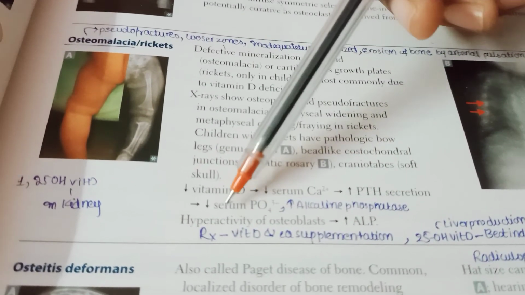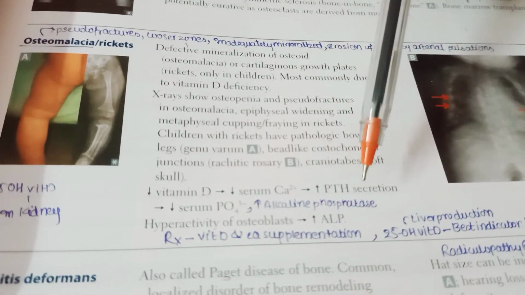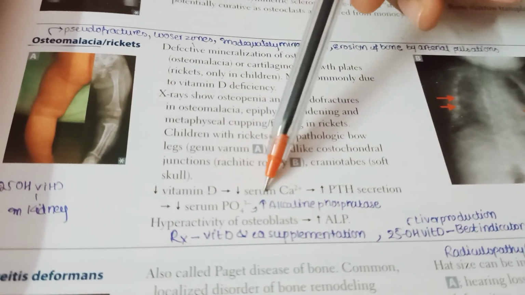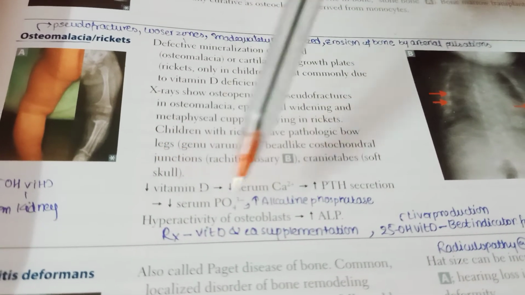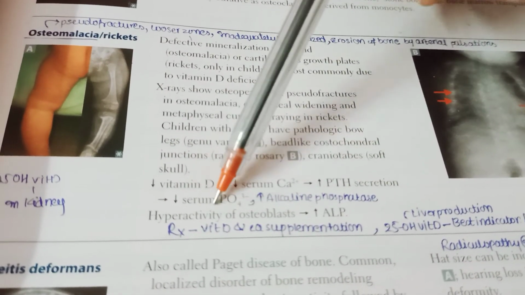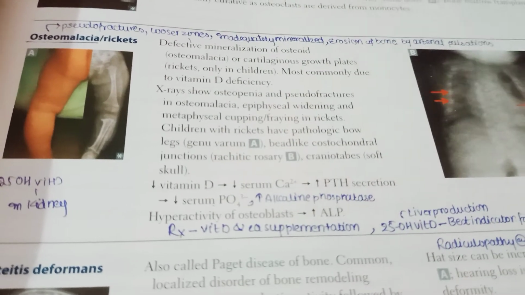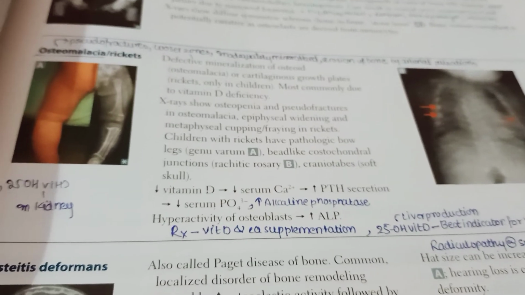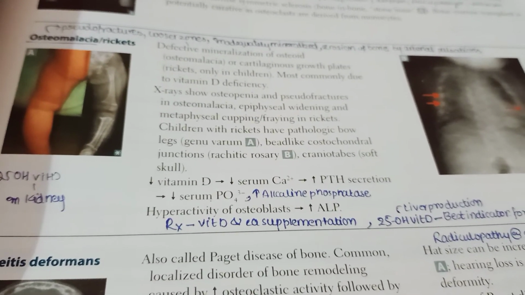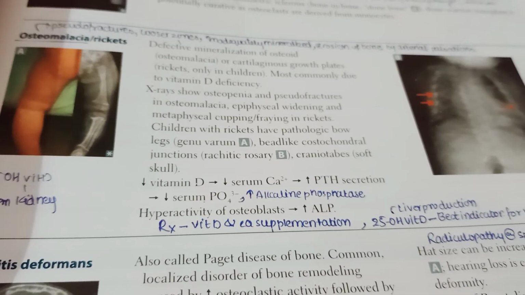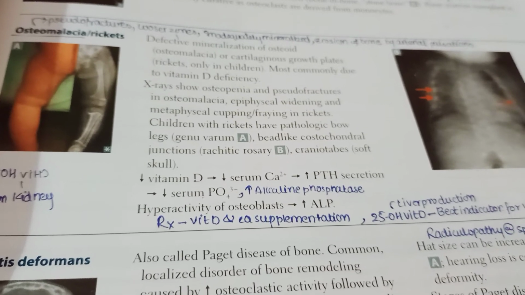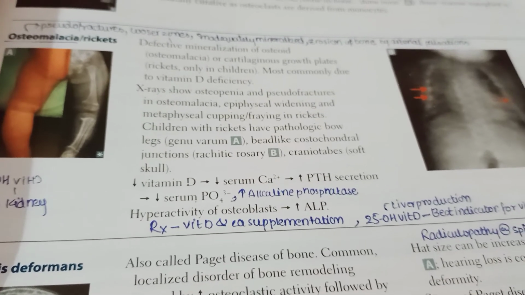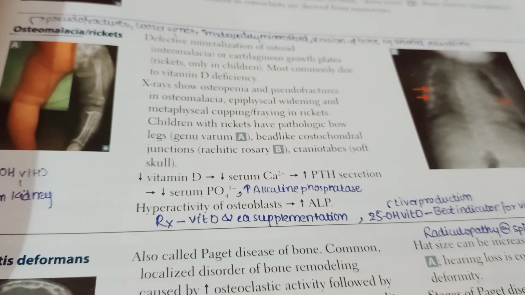So here the problem is decreased vitamin D, decreased serum calcium, and increased parathyroid hormone, because there is decreased calcium. As parathyroid hormone is increased, that will lead to decreased phosphate. Here there is increased alkaline phosphatase, because the body is trying to produce more bone now, since there's low bone already because of vitamin D deficiency. So there will be increased alkaline phosphatase, and there is hyperactivity of osteoblasts.